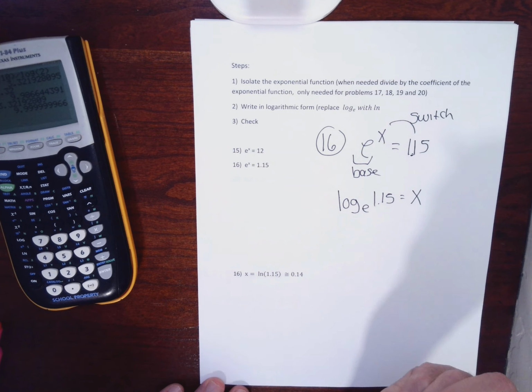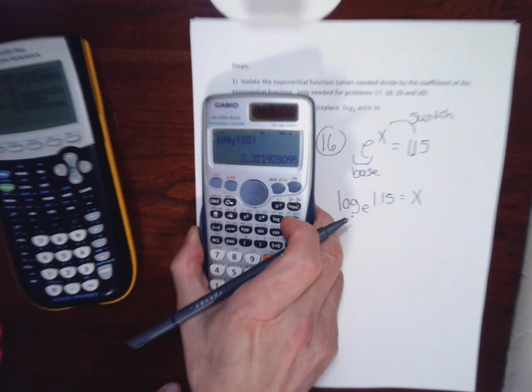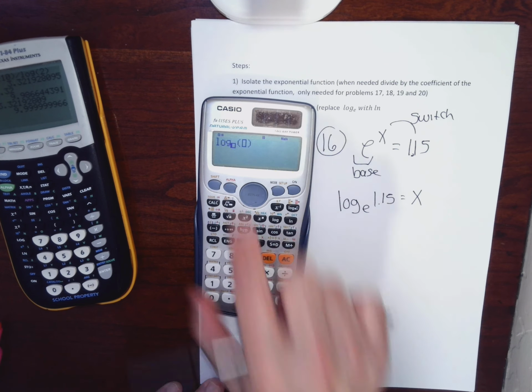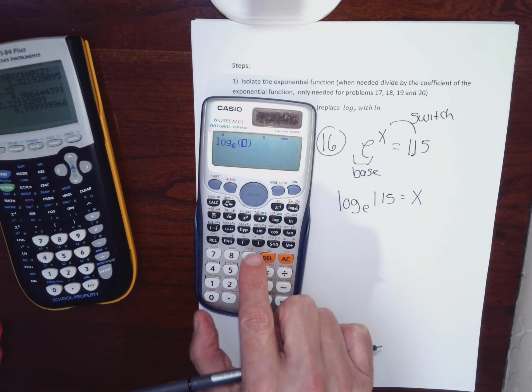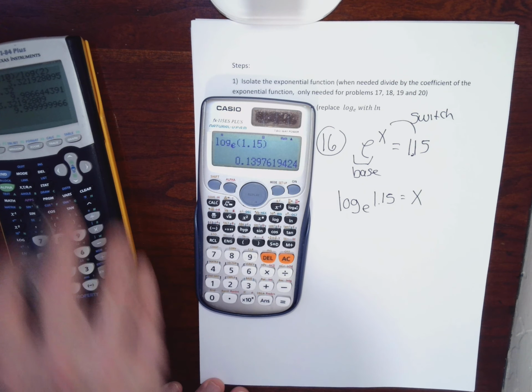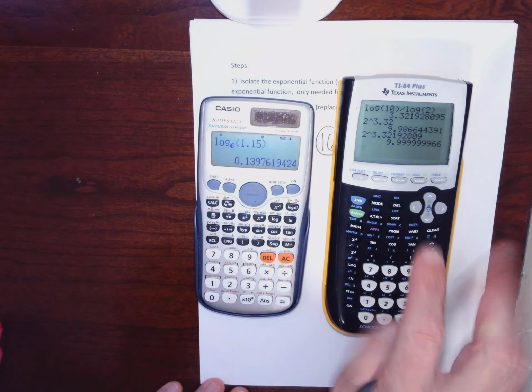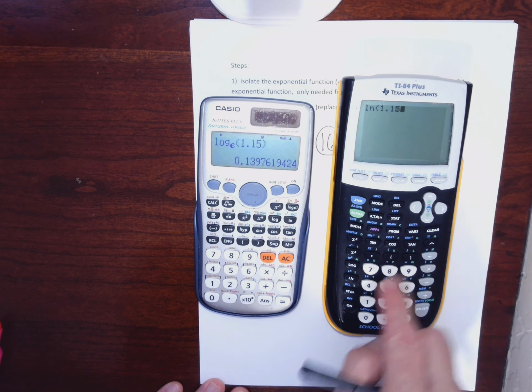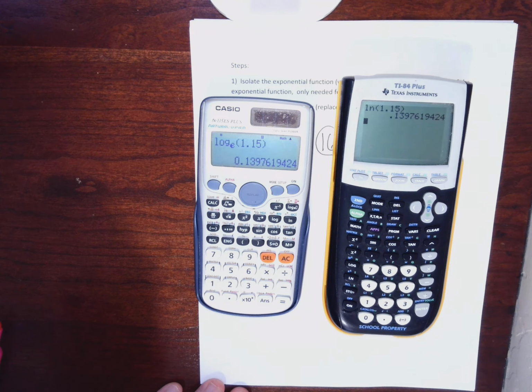This is a great answer, but not the best answer. Log base e and ln are the same. So if I did this on this calculator to get my decimal, log base e of 1.15, I get 0.13, whatever that is. On this clunky calculator, if I did ln of 1.15, I get exactly the same number.